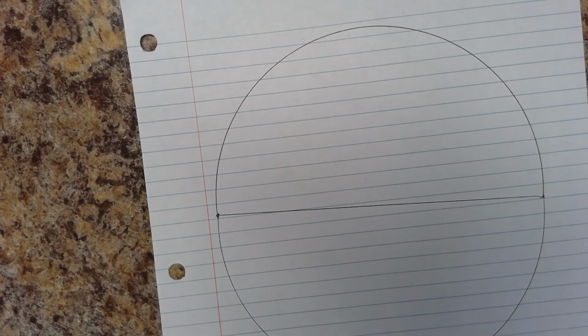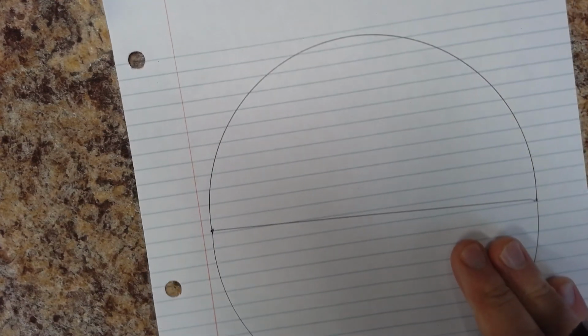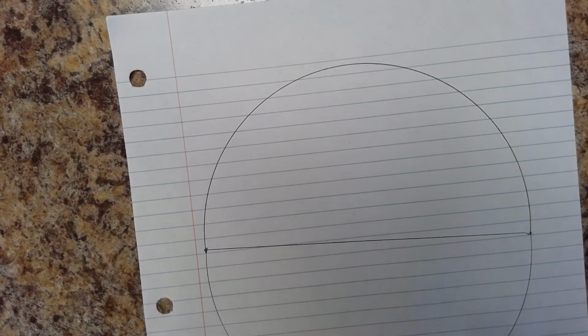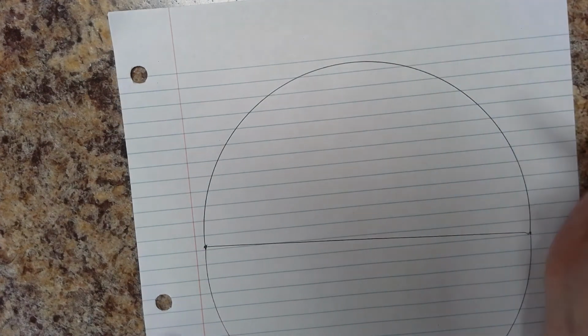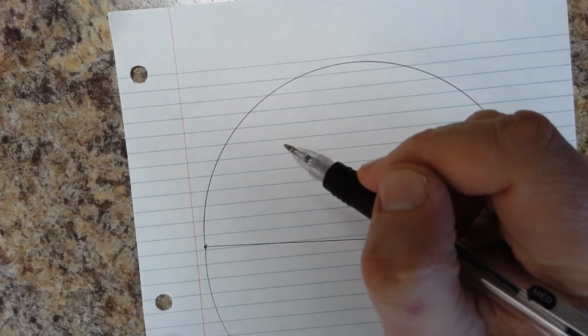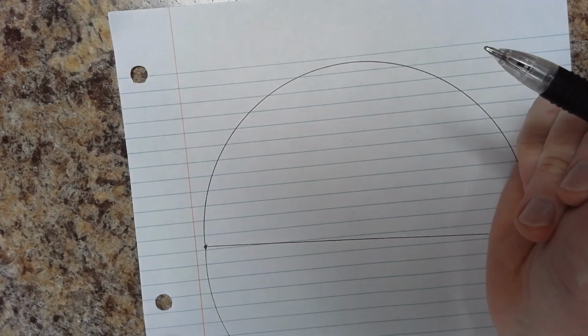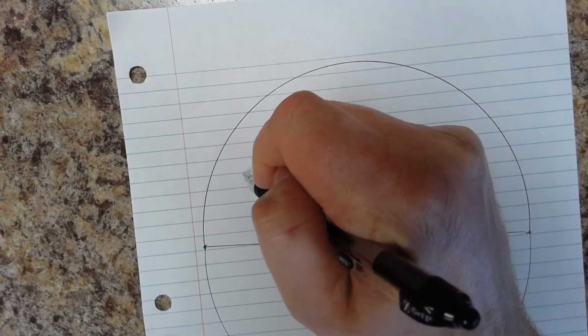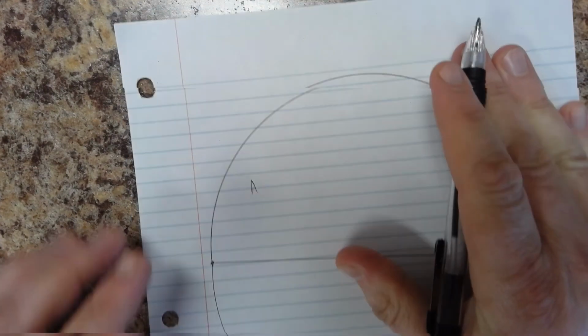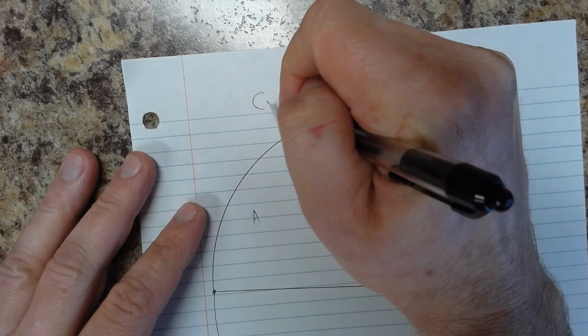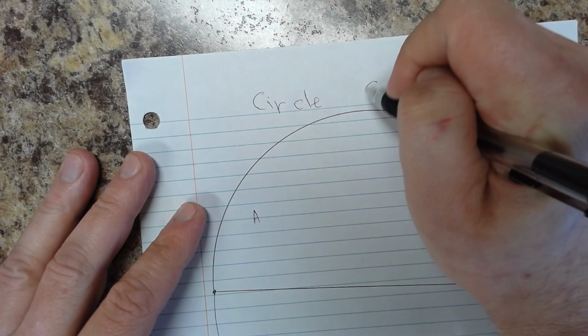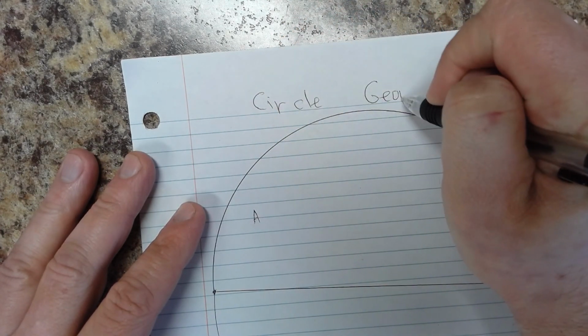So, here's our circle. Now, the definition of a circle. Let's write that out. Once you've made a circle with a protractor or with some other round object, doesn't really matter, I guess. Definition of a circle. Let's put our heading back up here. Circle geometry.